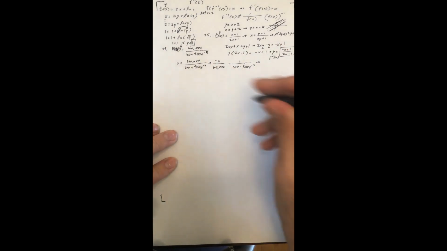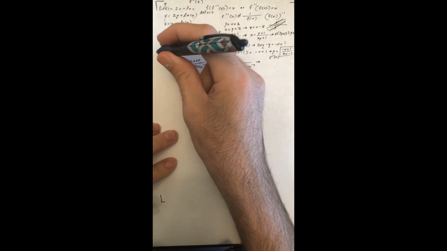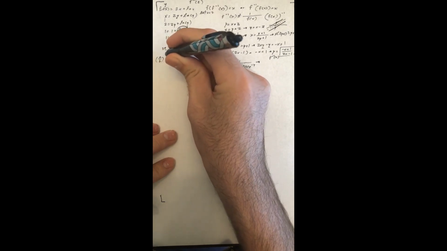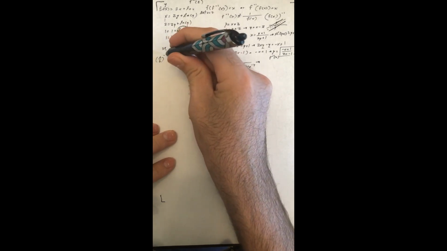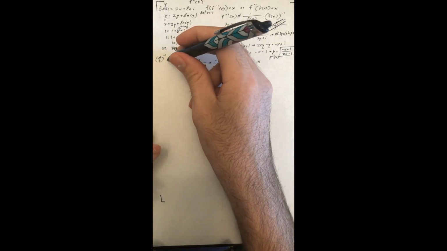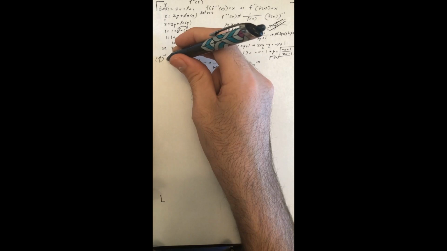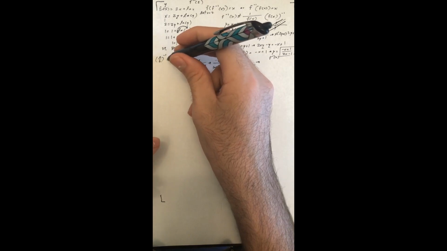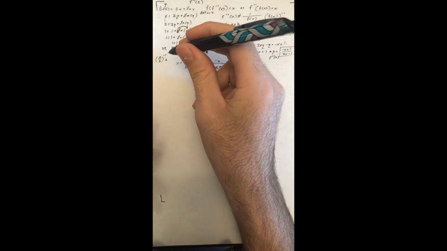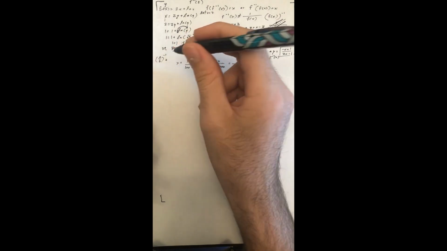I'll show that real quick. If you've got a over b, where these are any real numbers, and b can't be 0, to the negative 1, what does this mean?